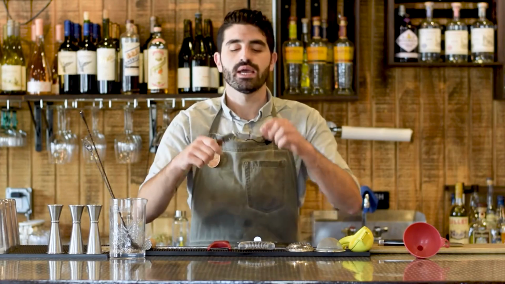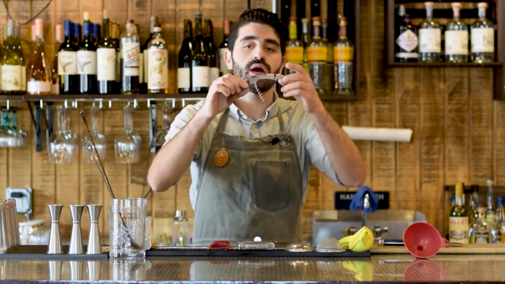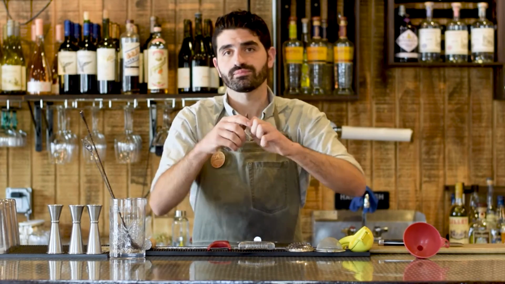If you're a server or if you worked in restaurants, you should have one of these. It's double hinge for you to be able to open wine bottles. It has a foil knife and a bottle opener at the end. Maybe not essential for cocktail making, but a great to have nonetheless if you work behind a bar.